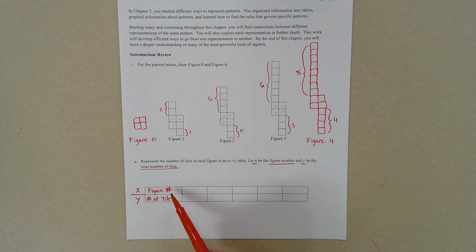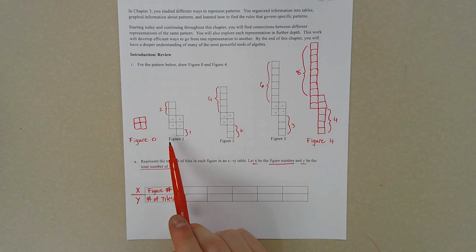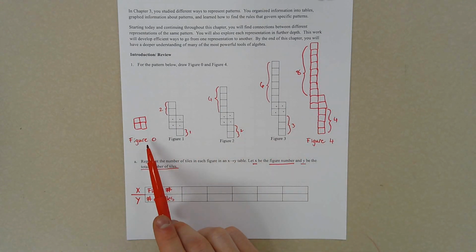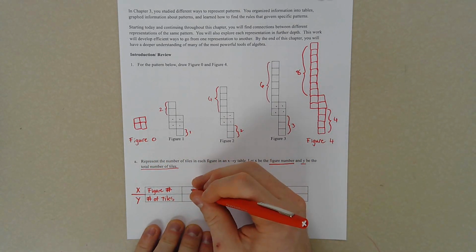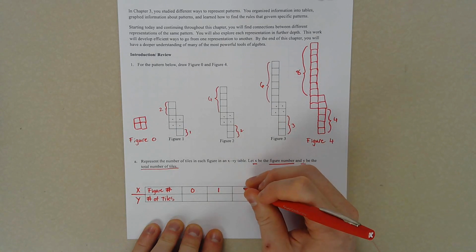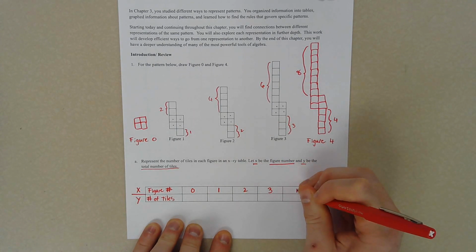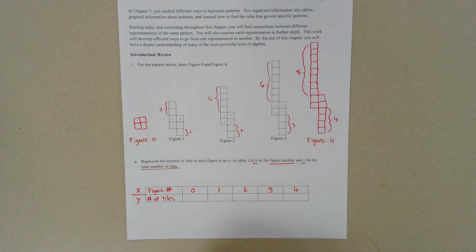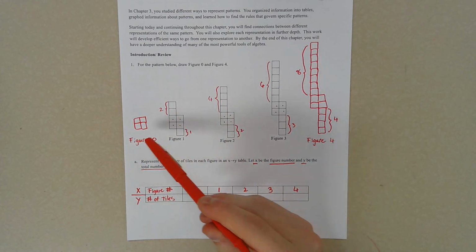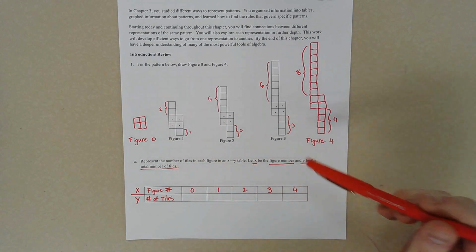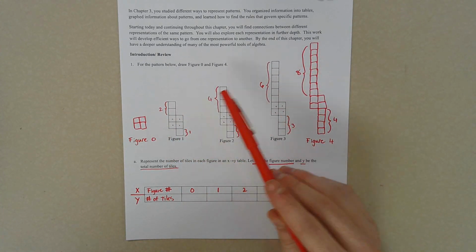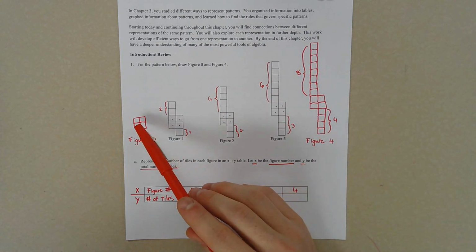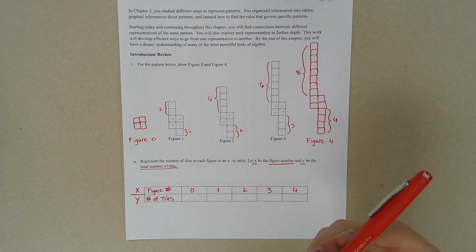Now the figure number is just the number that we see below the figures, and that's figure 0, figure 1, 2, 3, 4. So for the figure number, I'm going to write 0, 1, 2, 3, 4. Now, our y is the total number of tiles in each pile of tiles for each figure. Now we're going to ignore our little drawings with those numbers because we have to count up how many each pile has.